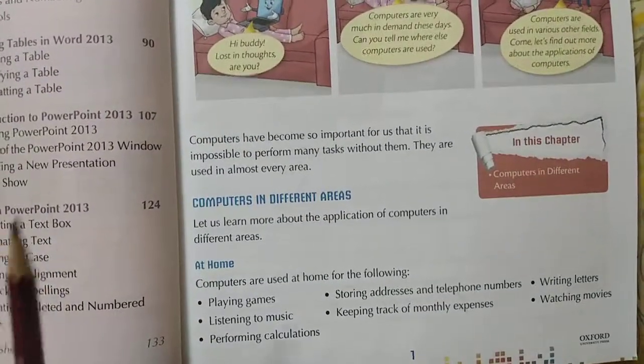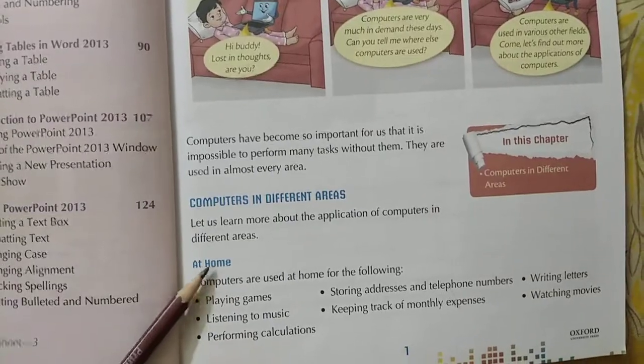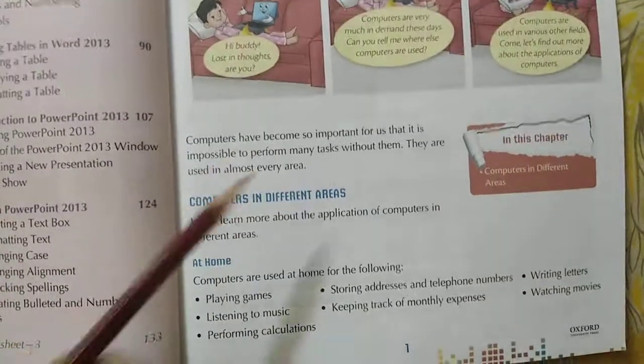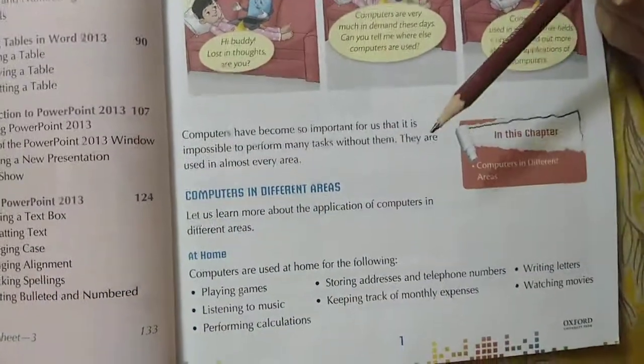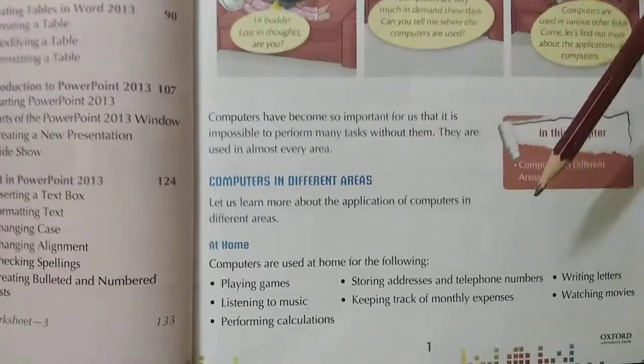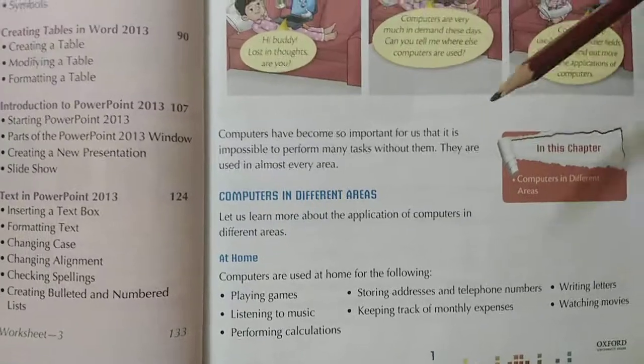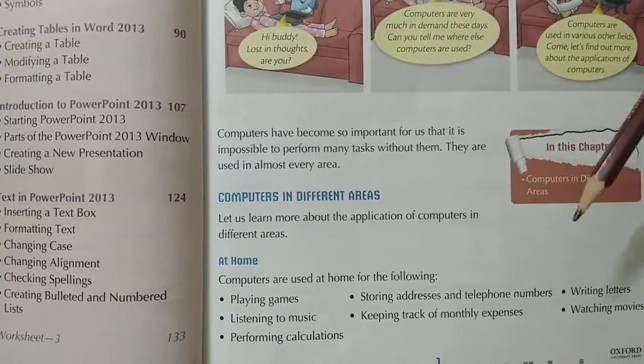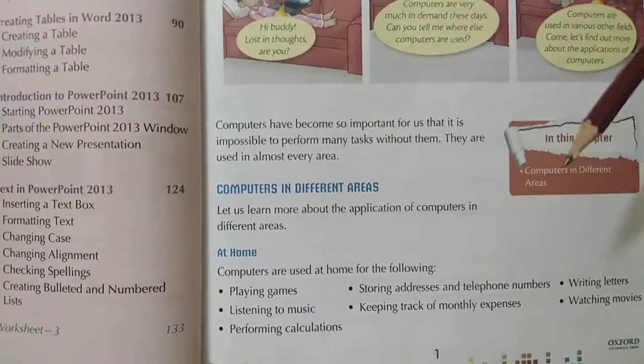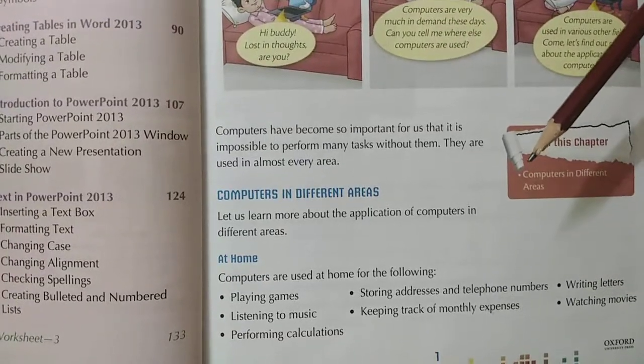First, the computer can be used in the homes. In home, you know how many things you can do on it. For example, you can write something on it, you can play games, you can draw, you can paint, you can watch movies, or you can listen to sounds, and there are several other things you can do, for example calculations.